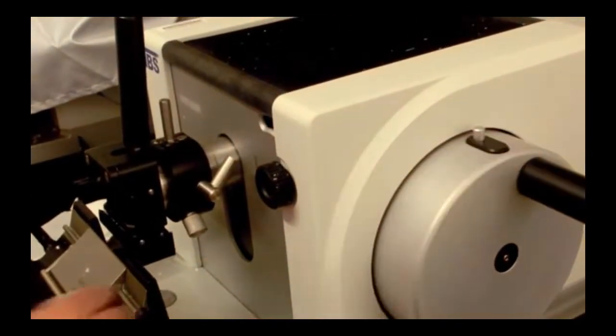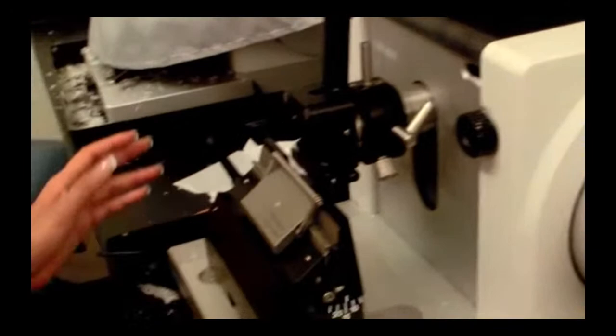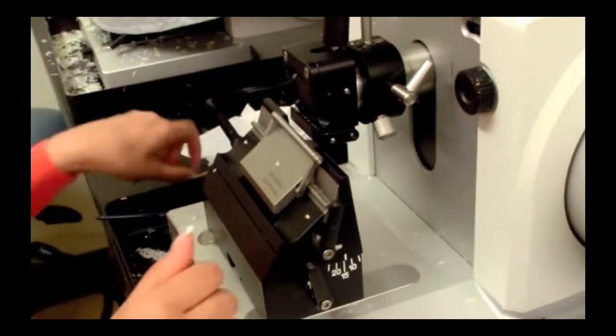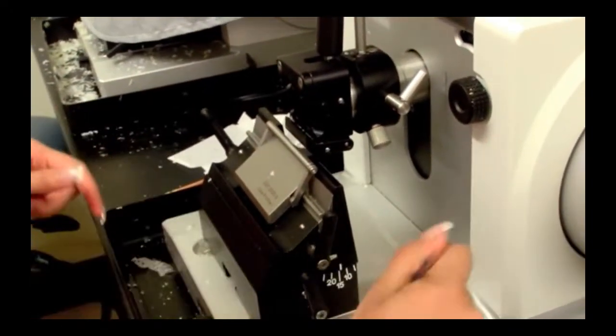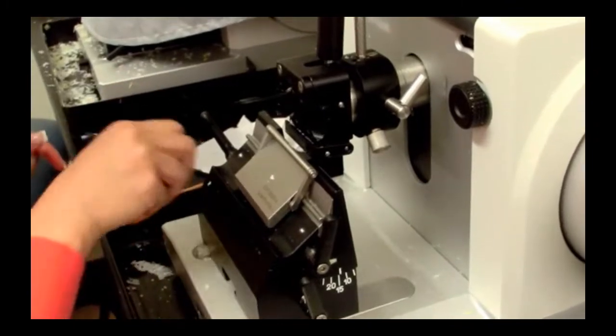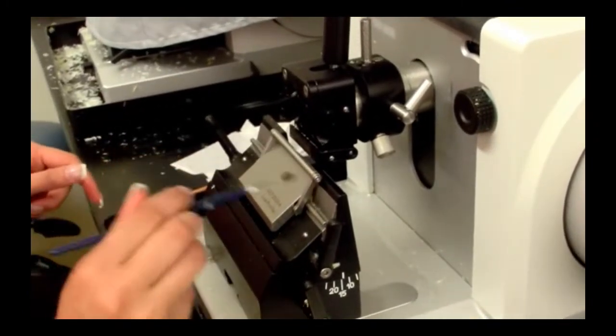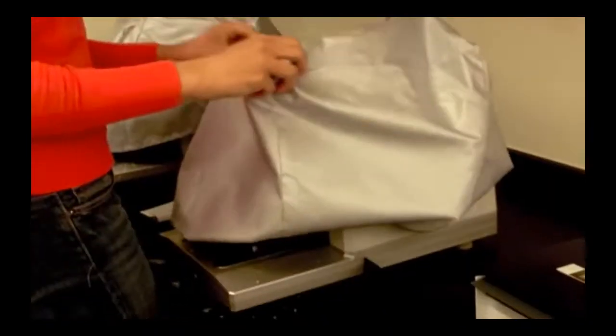When you are finished using the microtome, place the finger guard back into position and remove the paraffin cartridge. Use a paintbrush to thoroughly brush away excess material. Clean area and cover the microtome.